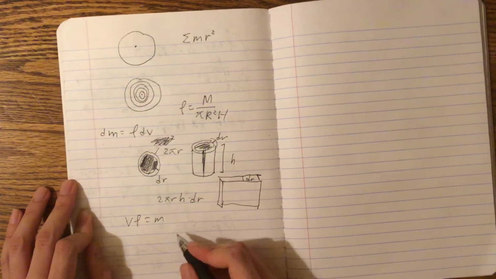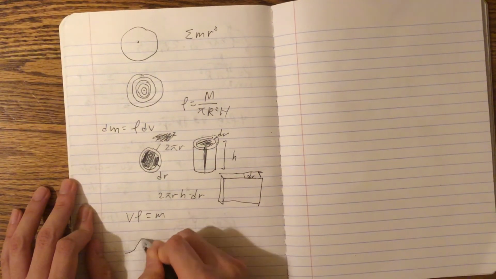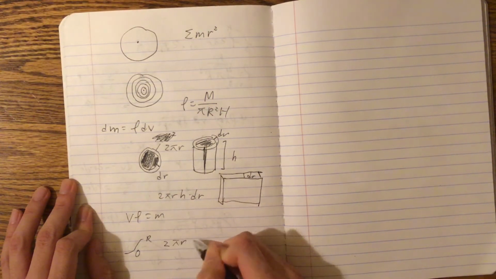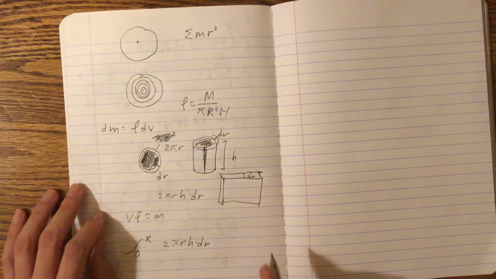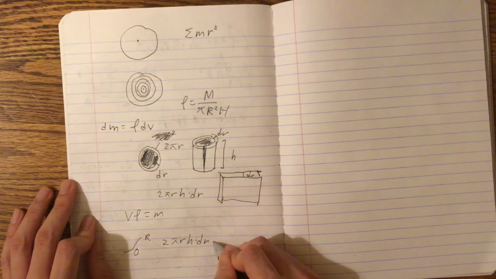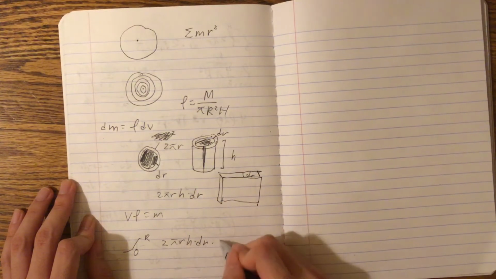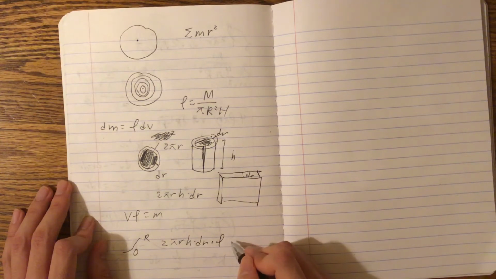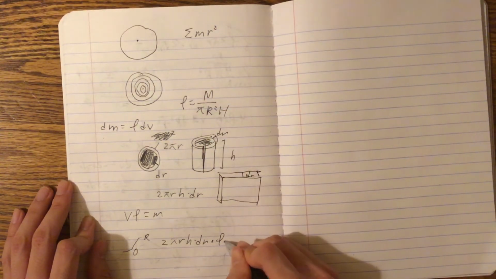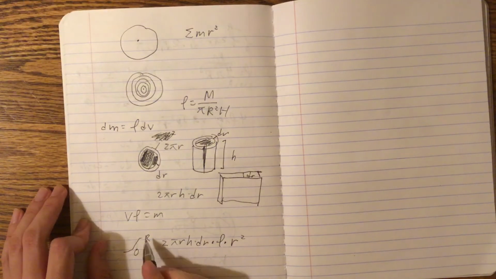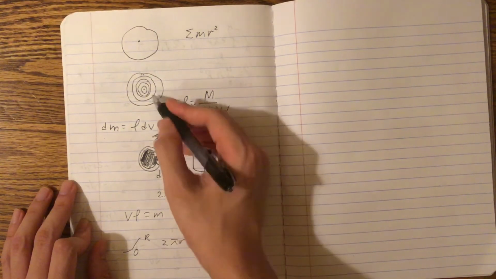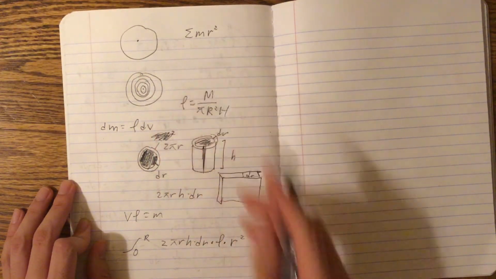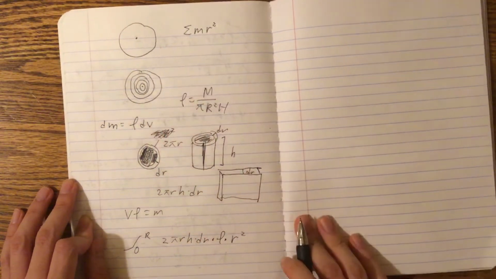So now we can take our integral from 0 to r. We have the volume here, 2 pi r h times dr, and then we multiply by the density, and then we multiply by r squared. We're integrating this from 0 to r because each individual cylinder will have a radius from 0 to r. It's hard to explain.